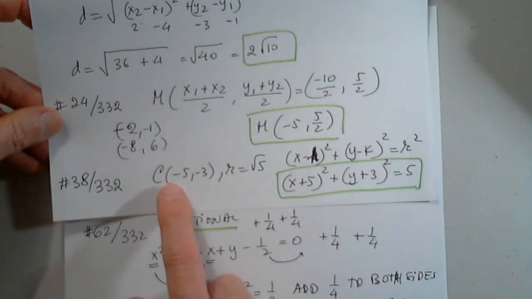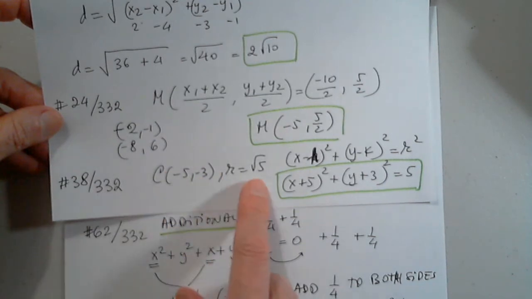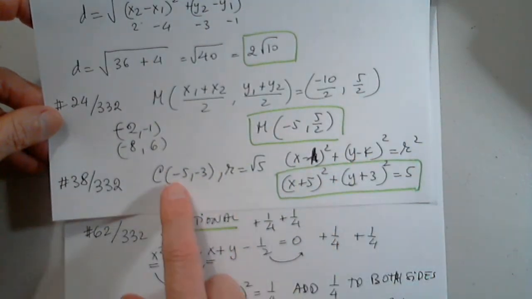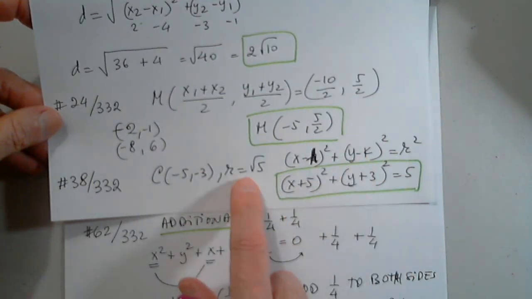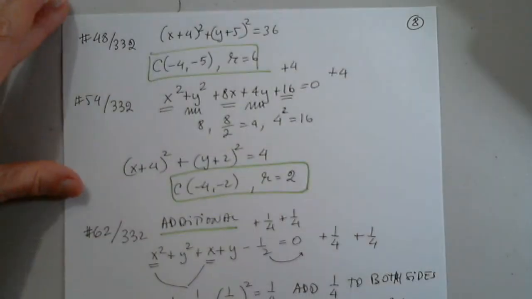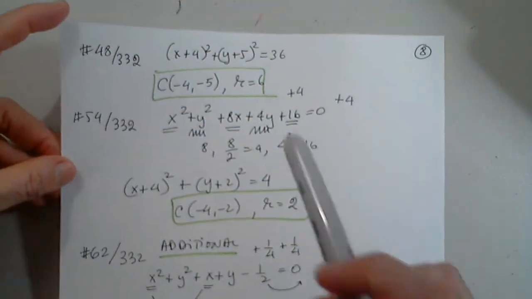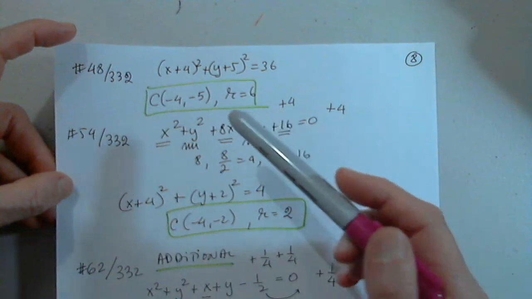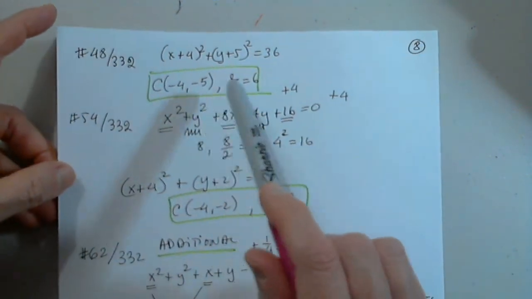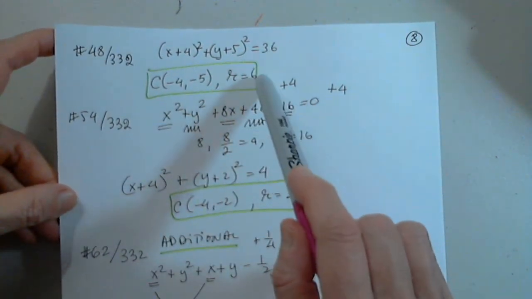So we're given the center and the radius. I just have to plug them in. -5 in here and -3 in here. So that's how I get this. And the square root of 5 squared is 5. So finally, we were given an equation of the circle, and we were asked to determine or identify the center, -4, -5, comma, and r is 6.